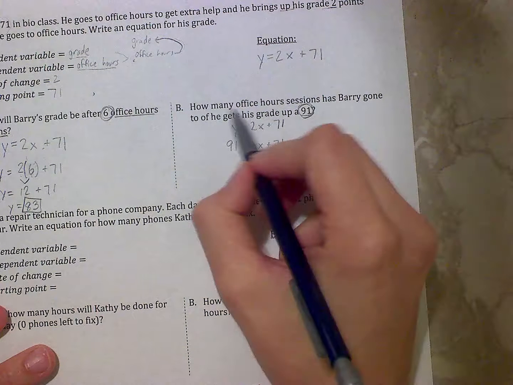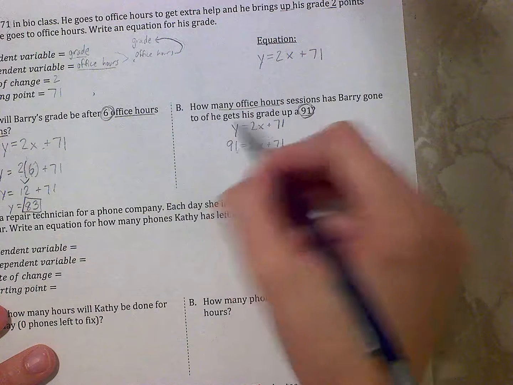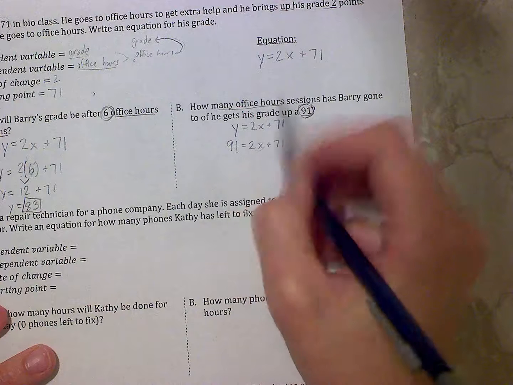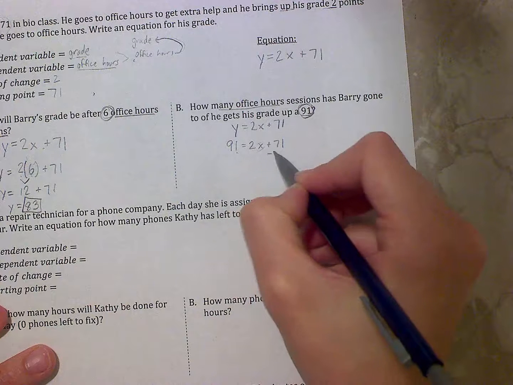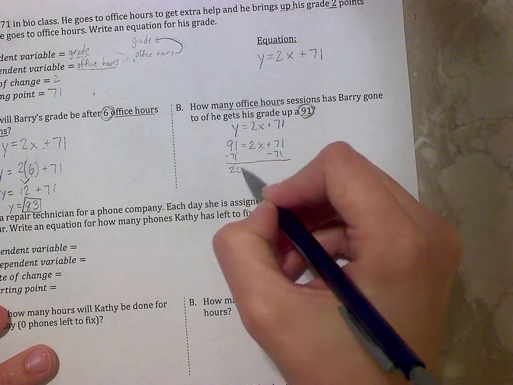And then what we want to know is how many office hour sessions. What is x equal if his grade is 91? So now I'm going to solve for x. So how do I get x by itself? Start by subtracting 71 from both sides. 91 minus 71 is 20.